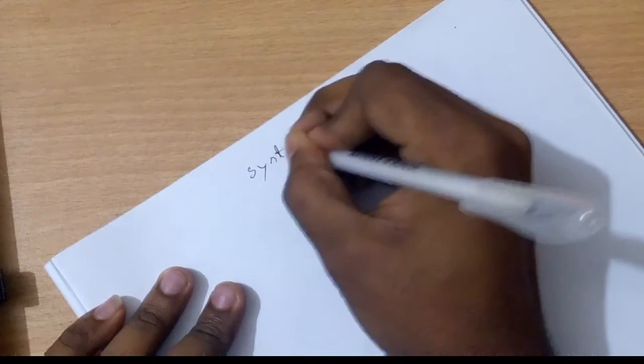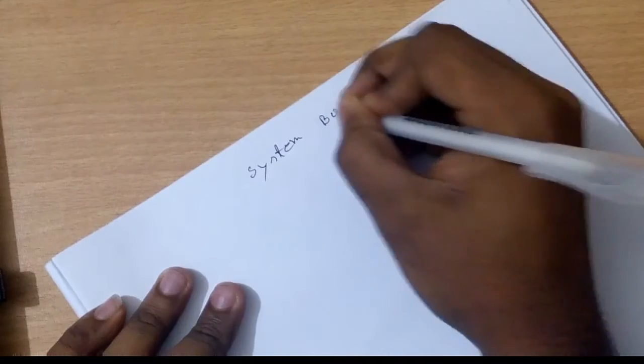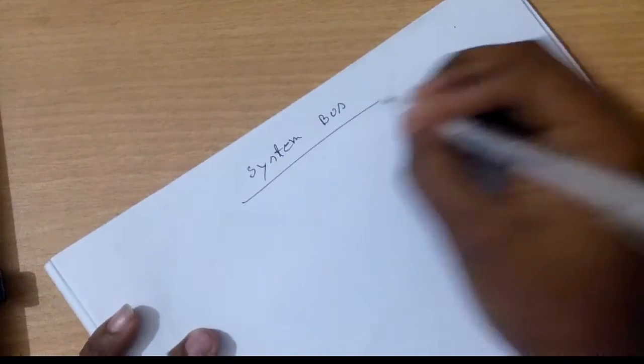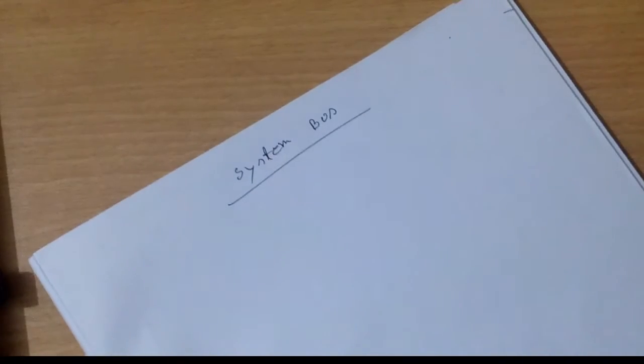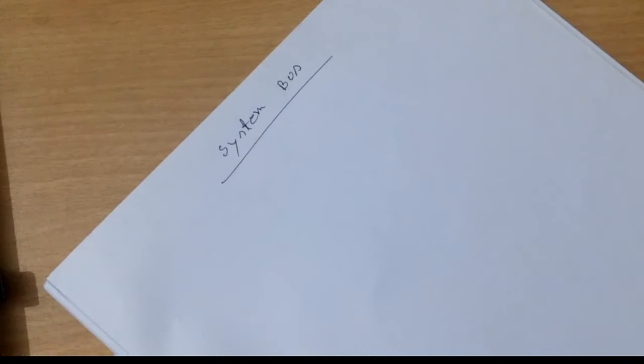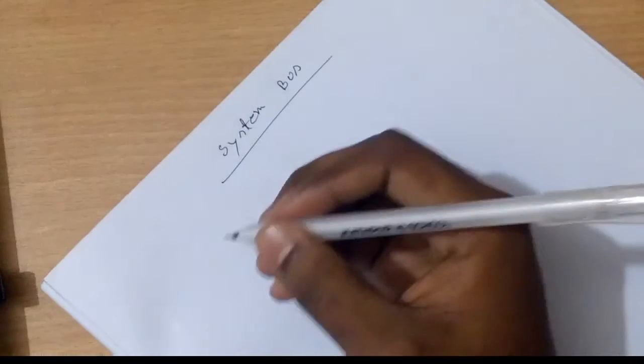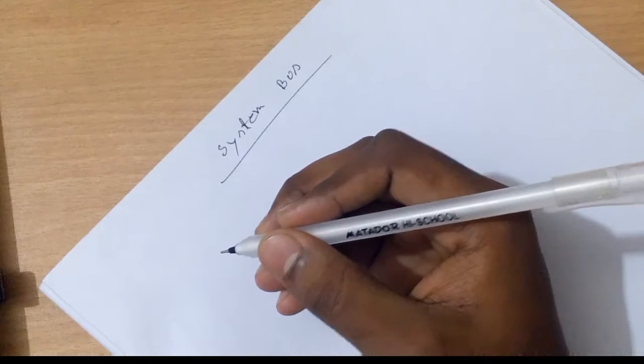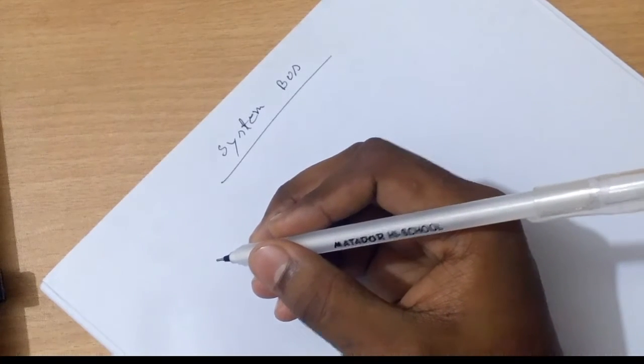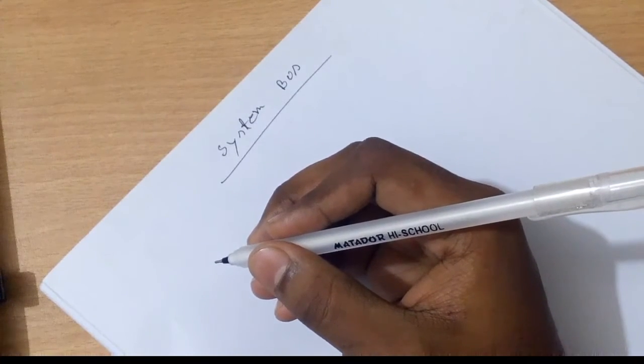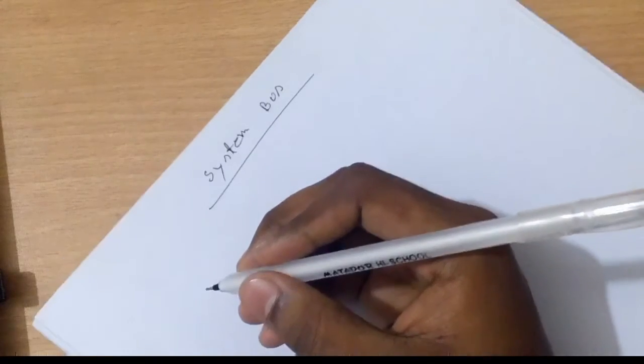System bus. What is the system bus? First we need to know that the CPU sends various data, instructions, and information to all devices and components inside the computer.